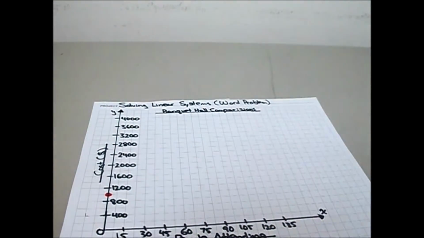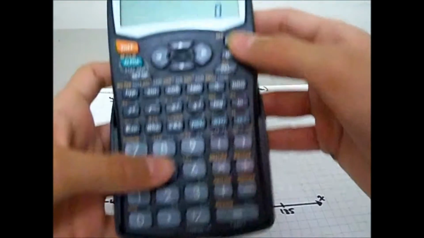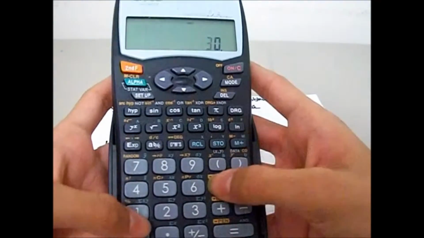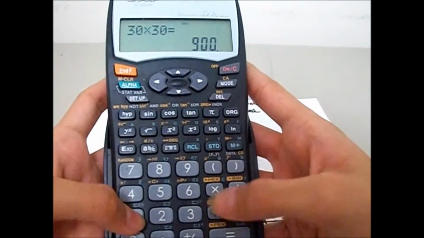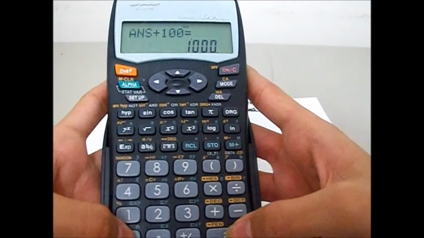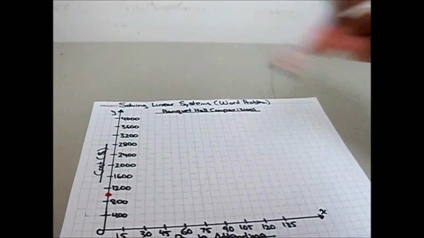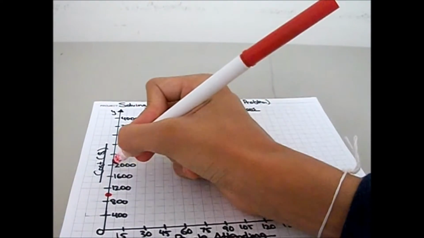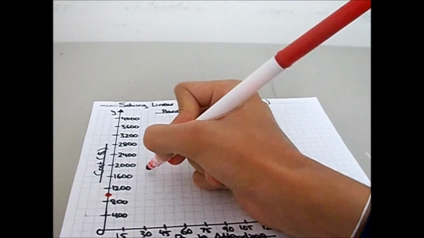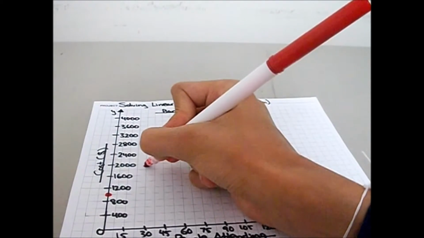Then for every 30p, let me just substitute a large number such as 30. So 30 times 30 plus 1000 is 1900. So I'm going to be somewhere over here, I'm predicting.